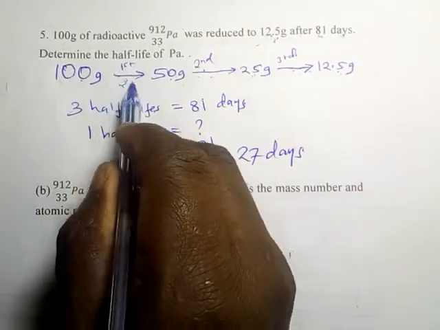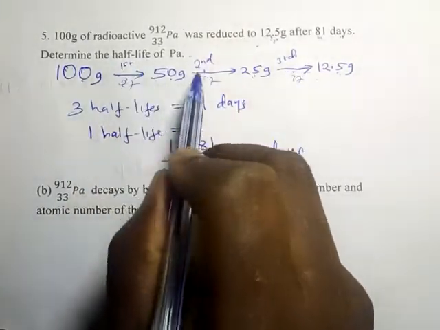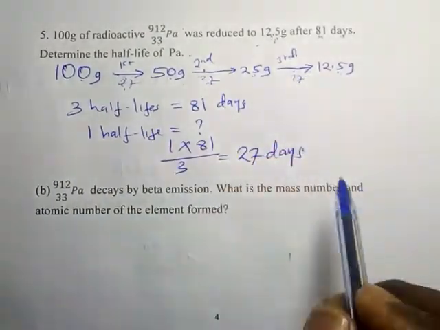Remember, it is 27, 27, 27. Remember that a half-life is a constant. You will not find here 27, here 28, here 29. No, it is a constant.